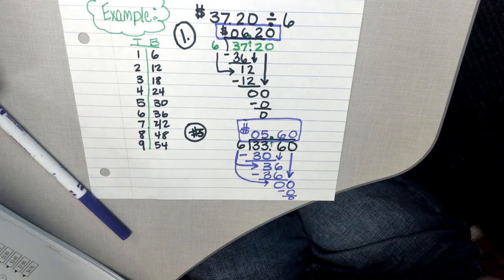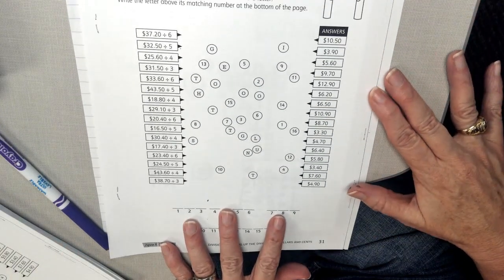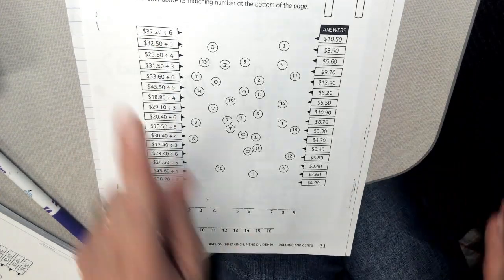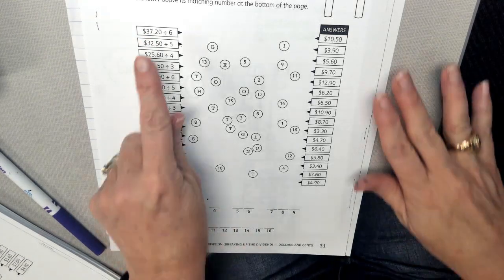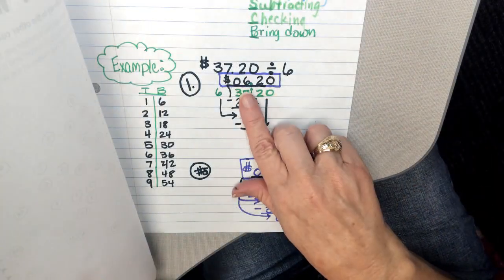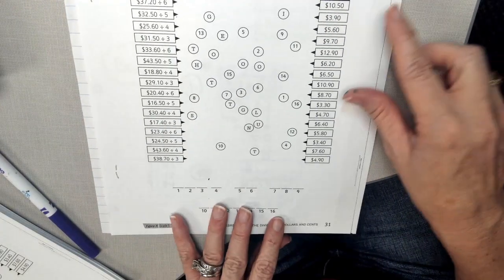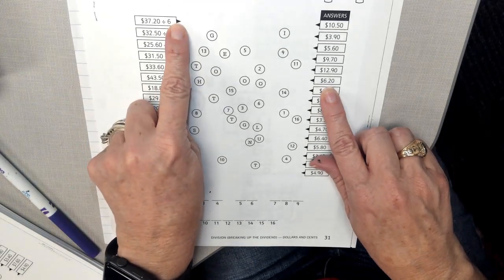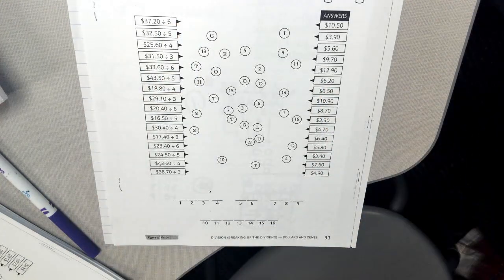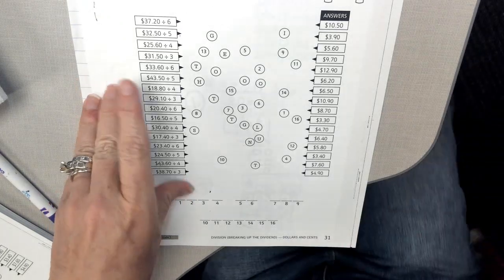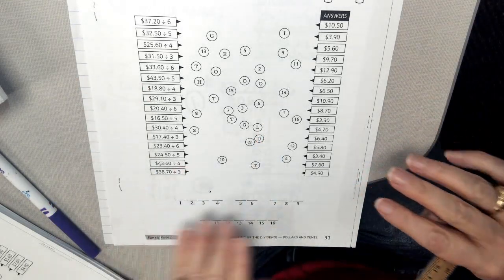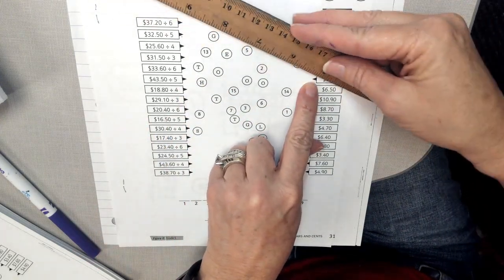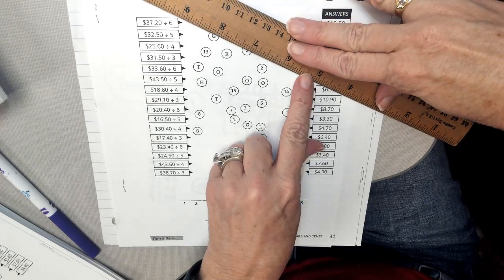Today's practice looks like this, Waxy Wonders. Here is your number 1 right here. When you get this practice today, you're going to divide and you're going to find your answer. My answer is 620. So I'm going to look for my answer over here on the right. And then I'm going to need a ruler. So making sure you use your ruler. Our answer is, again, 620. I'm going to find 620. I'm going to go from point to point.